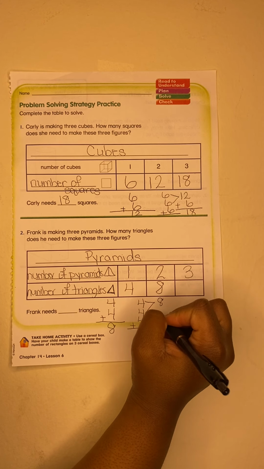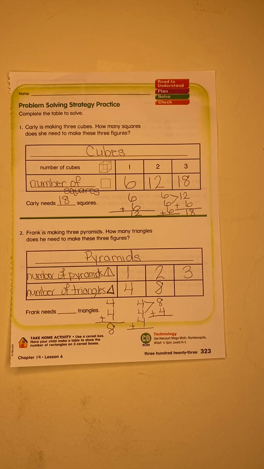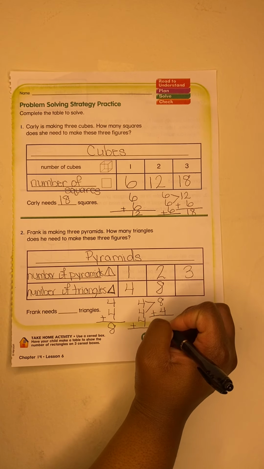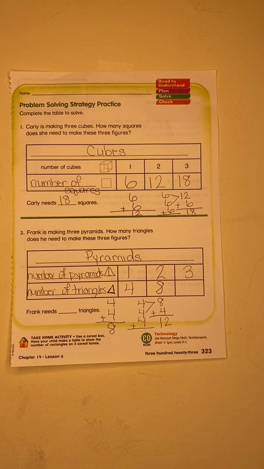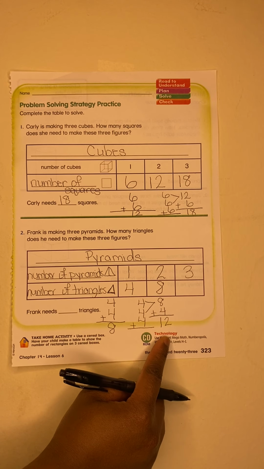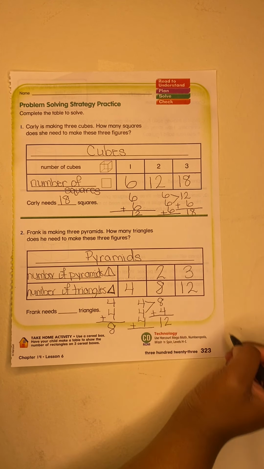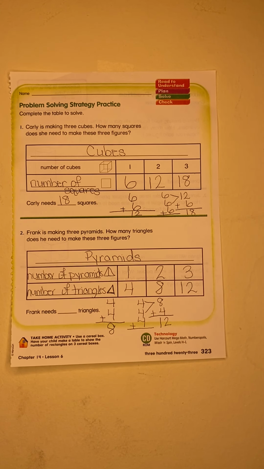So now I need to know what is 8 plus 4. 8 plus 4 is 12. So under the number 3, let's go ahead and write the number 12.